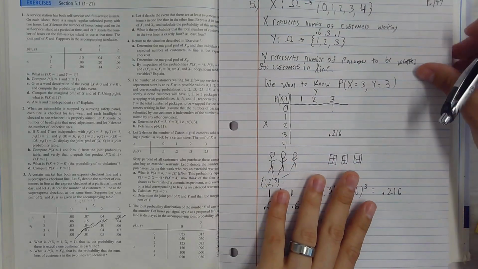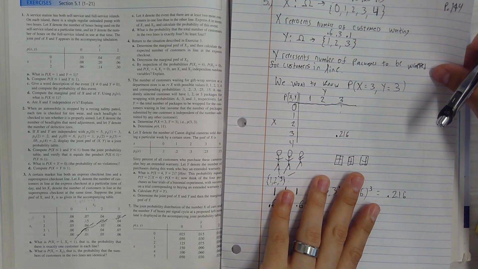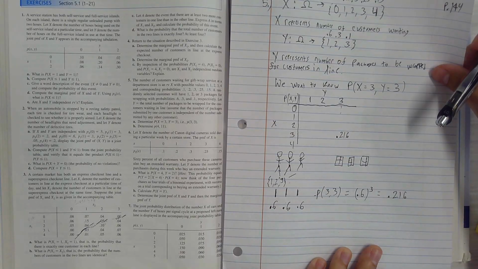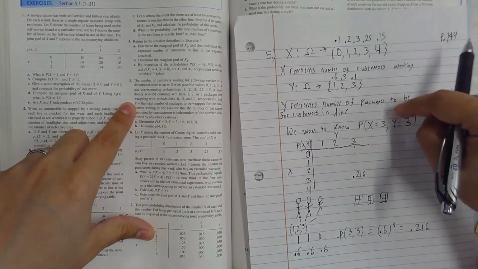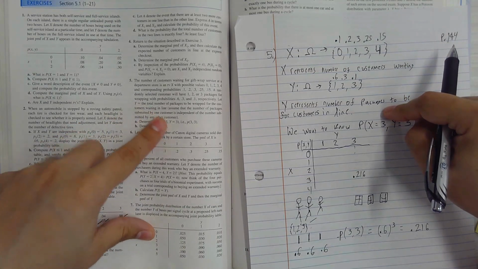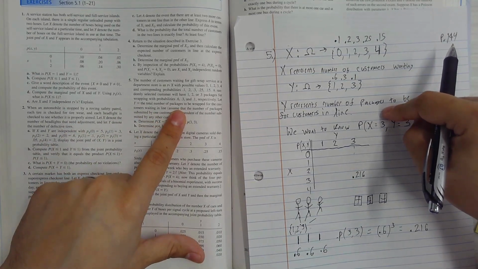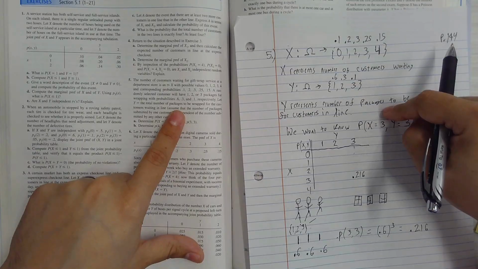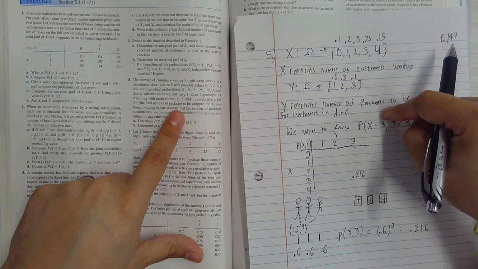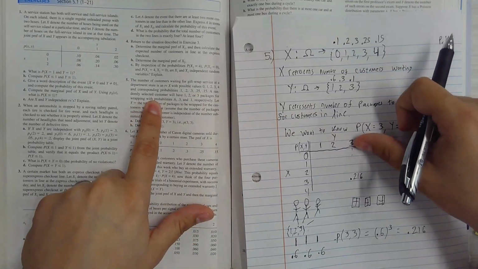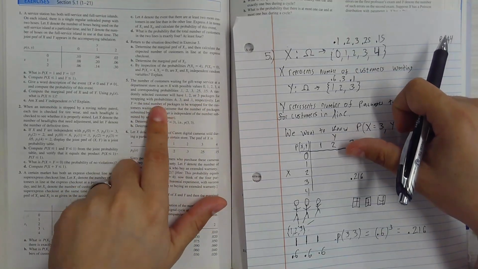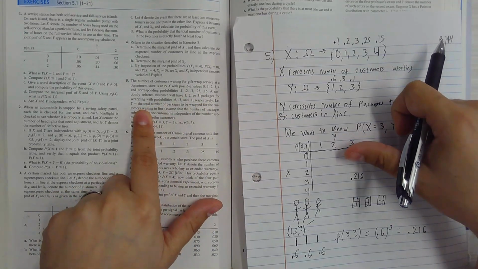Just set this up. So, hold on a second. Is Y the total number of packages to be wrapped? Okay, so just another probability happening. A randomly selected customer will have 1, 2, or 3.